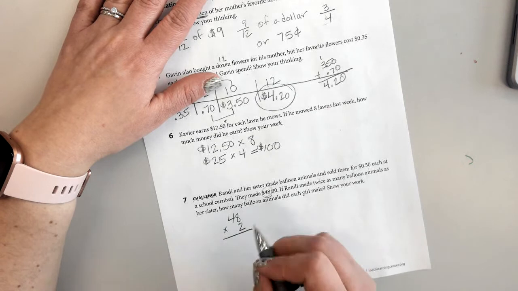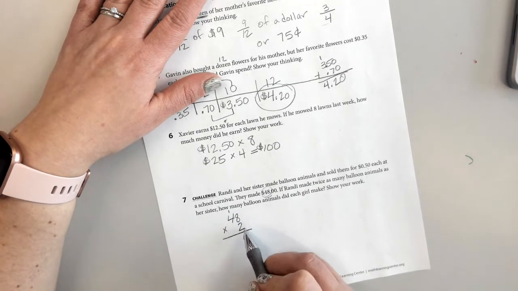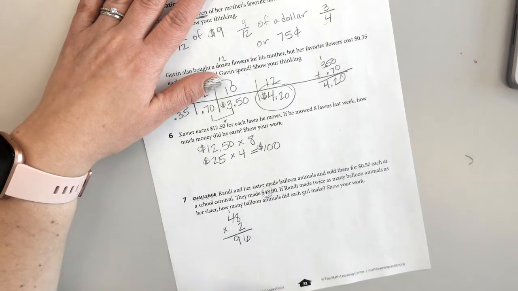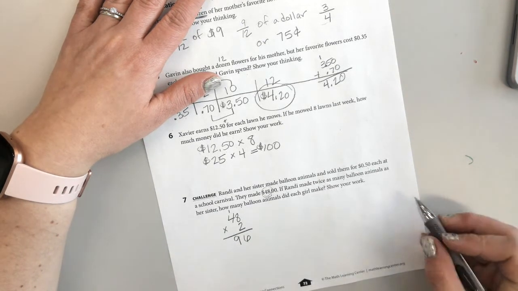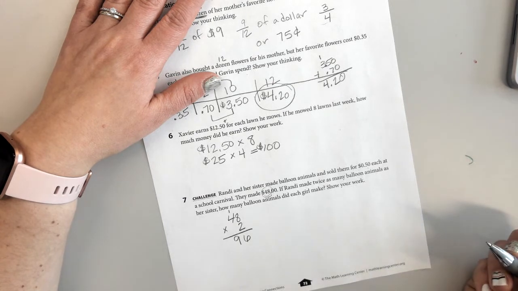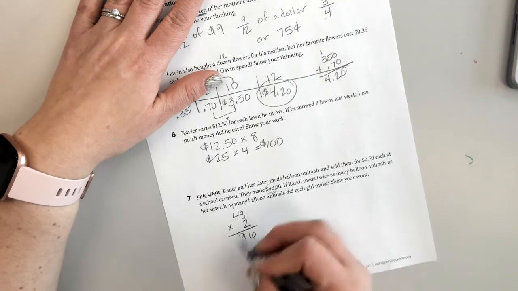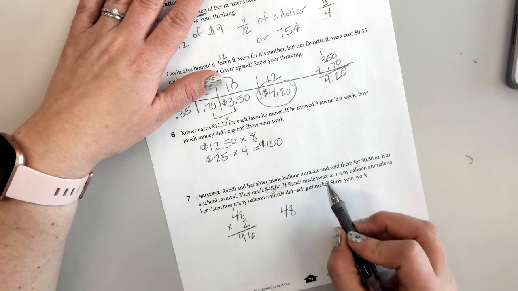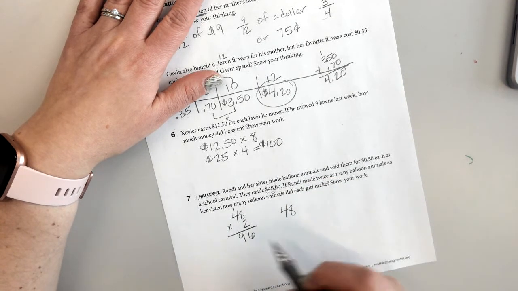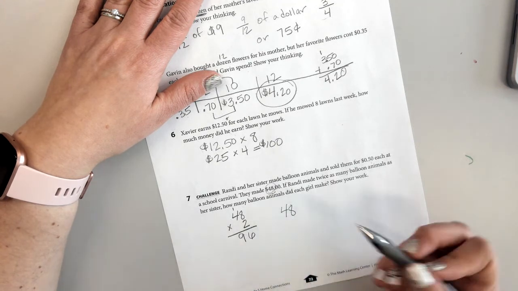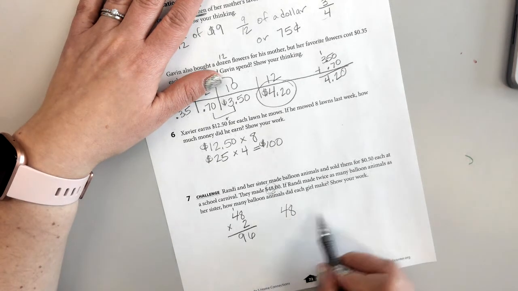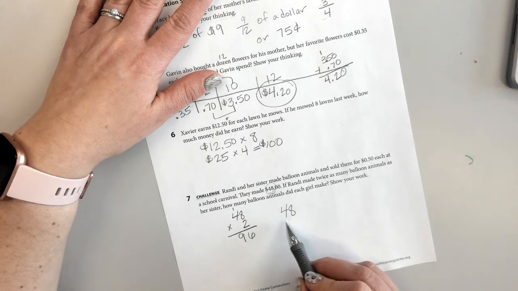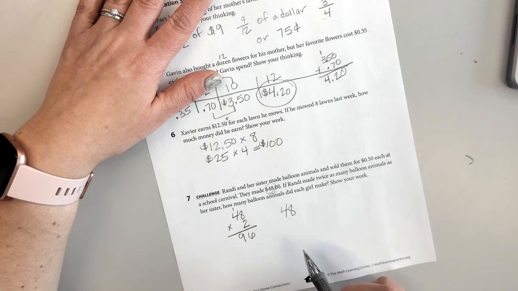2 times 8 is 16, carry the 1. 2 times 4 is 8, plus 1 is 96. So they made 96 balloon animals altogether. Now I know that half of that is 48 because I just figured that out. But it says that Randy made twice as many balloon animals as her sister. So 48 might help me to figure that out, because if they each made an equal amount, that's how much they would have made. But I'm going to just add to this until it makes it work.